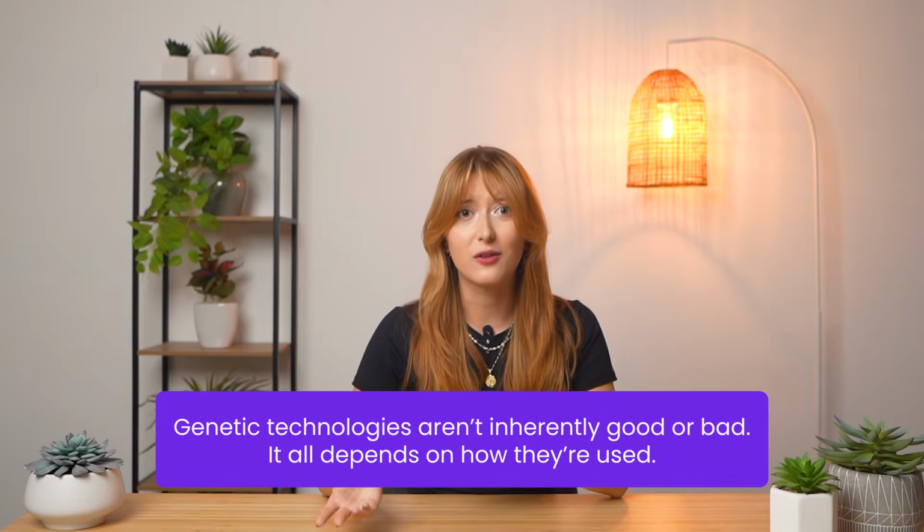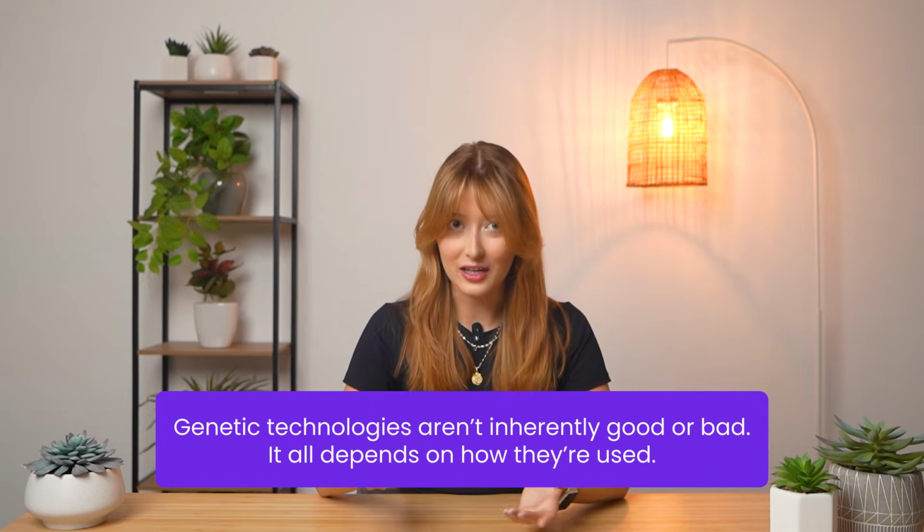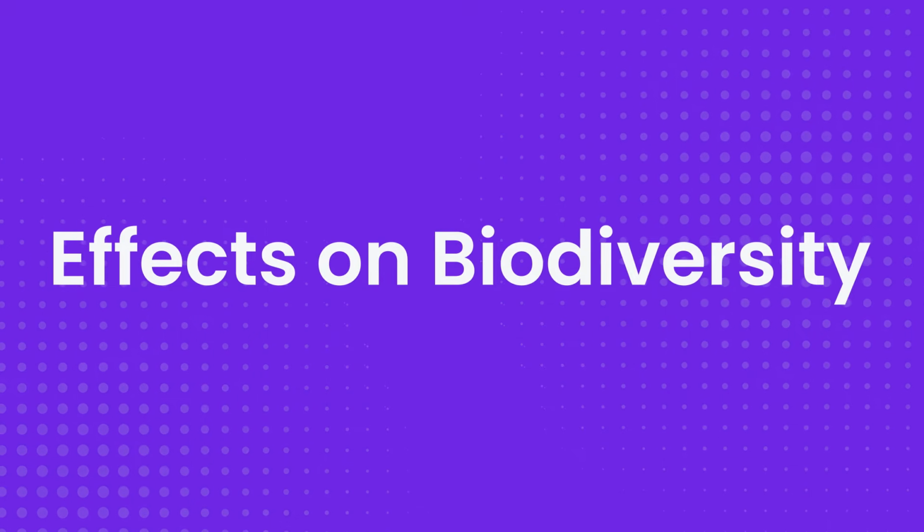But despite these concerns, genetic technologies aren't inherently good or bad. It all depends on how they're used. Which leads me to my next point. How do these advancements affect biodiversity?